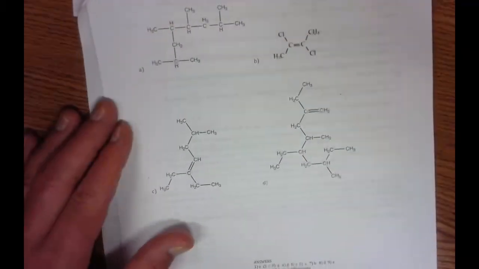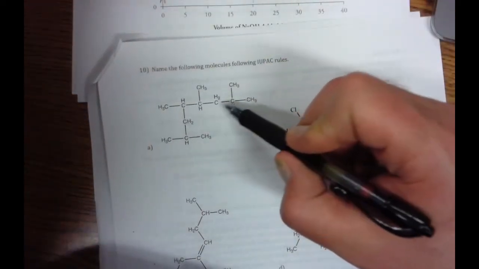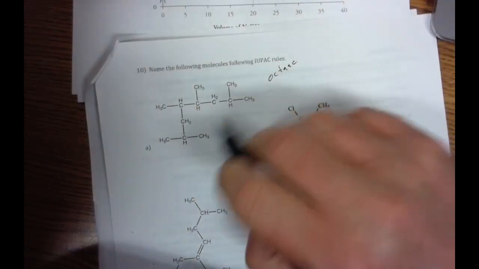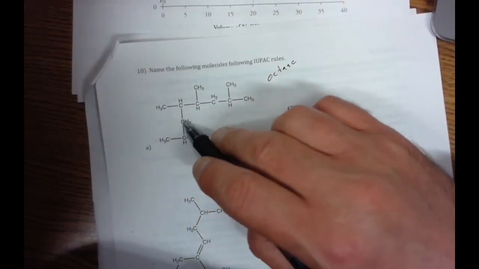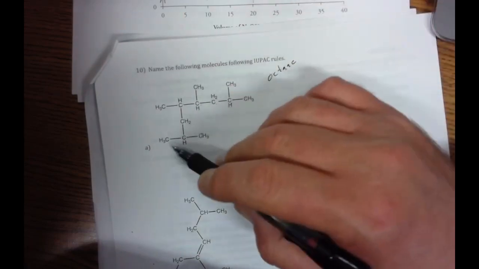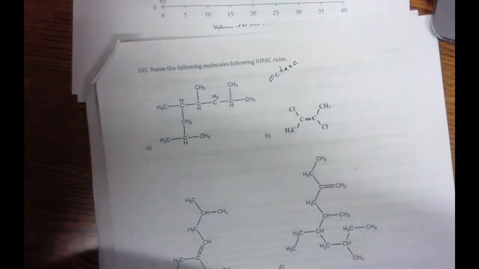Name the molecules following the IUPAC system rules. 1, 2, 3, 4, 5, 6, 7, 8. So that's going to be octane. 1, 2, 3, 4, 5, or 1, 2, 3, 4, 5. Doesn't matter which way we go.